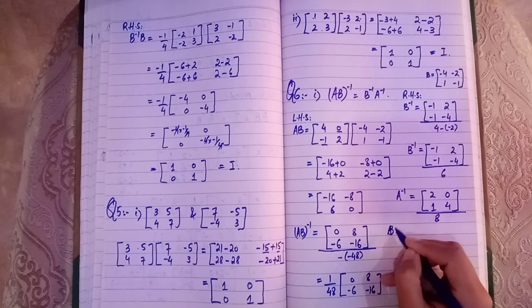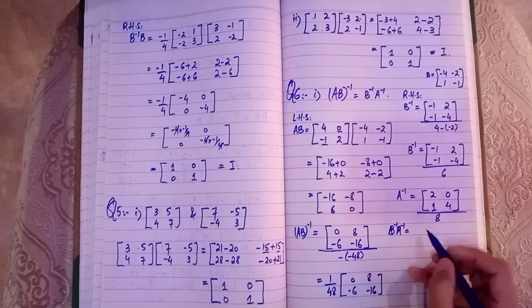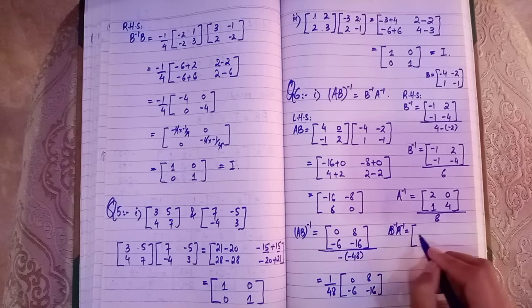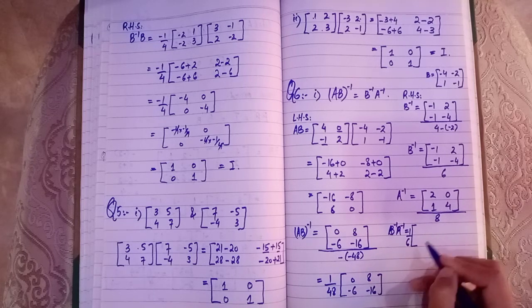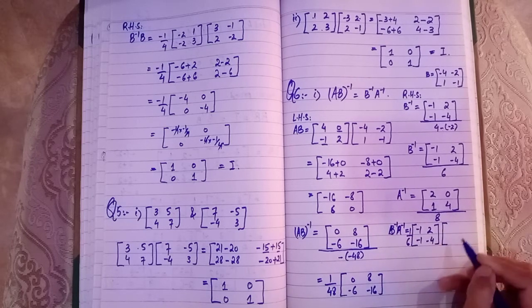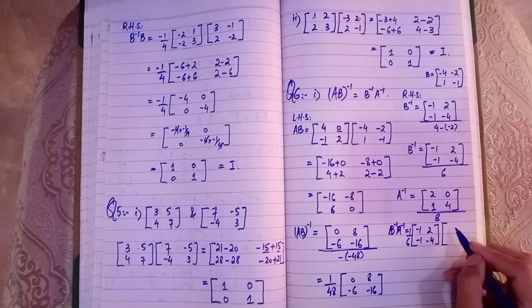Now we are going to do B inverse, A inverse. It was 1 by 6, minus 1, 2, minus 1, minus 4. And what about A inverse?